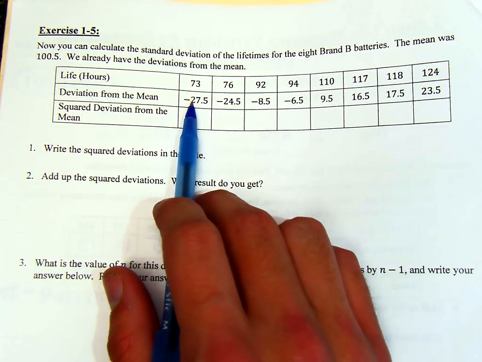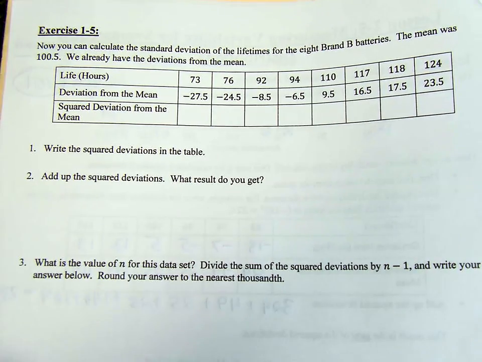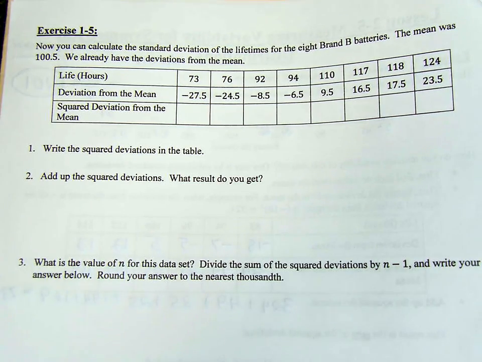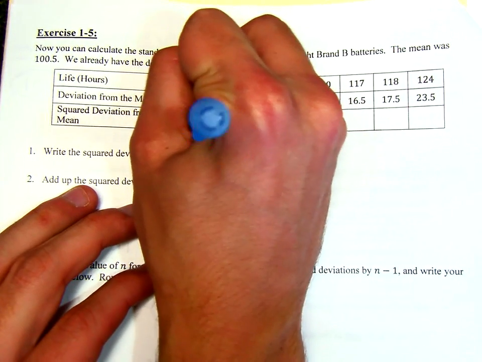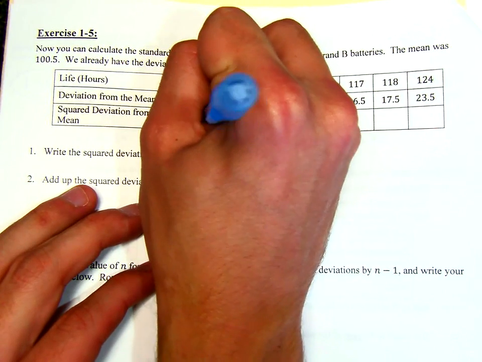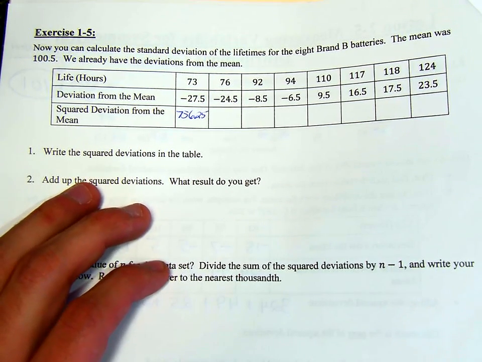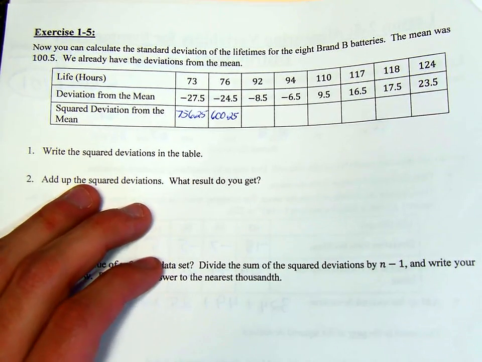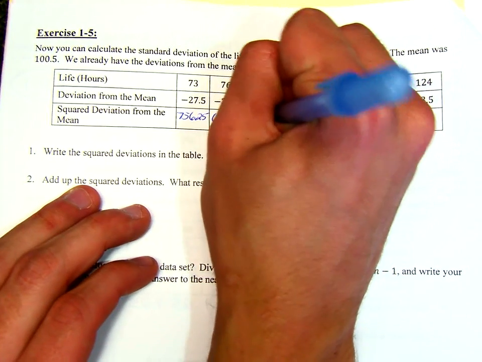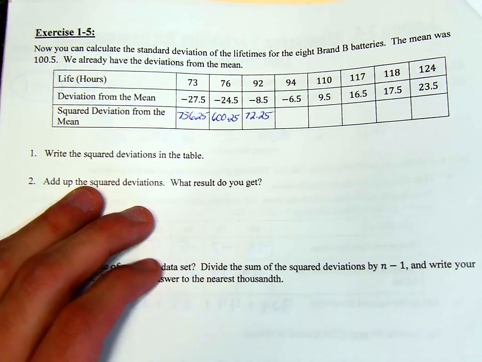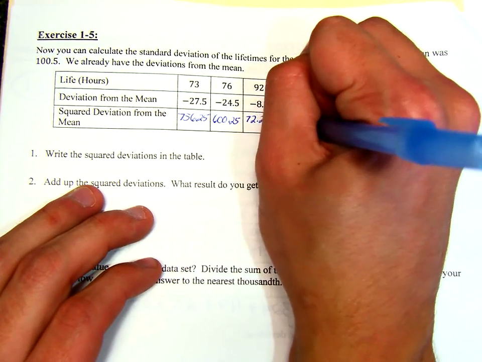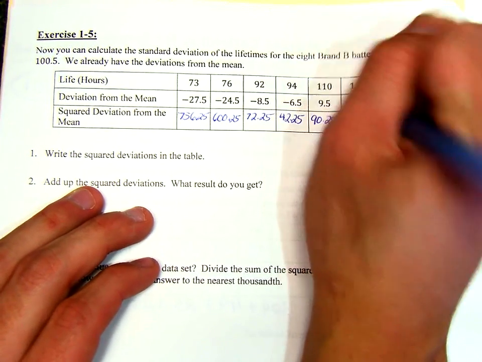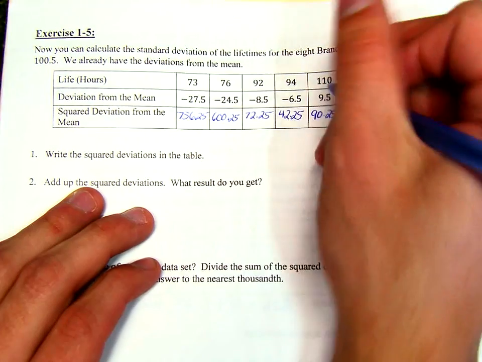They want to know what is the square deviation. So we're going to take the deviation from the mean and square it. If we're squaring negative 27.5 in our calculator, we want to put it in parentheses. We'll get 756.25. Squaring negative 24.5 gives 600.25. Squaring negative 8.5 gives 72.25. Squaring negative 6.5 gives 42.25. Squaring 9.5 gives 90.25.